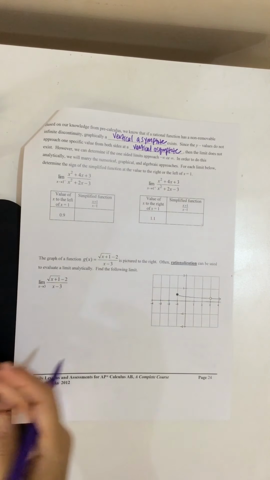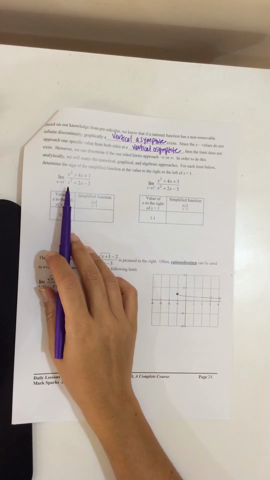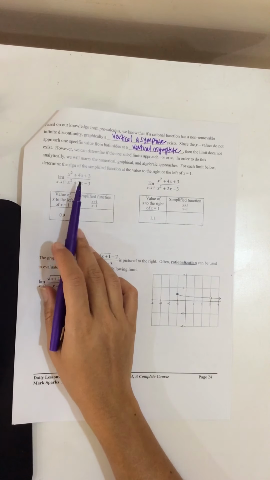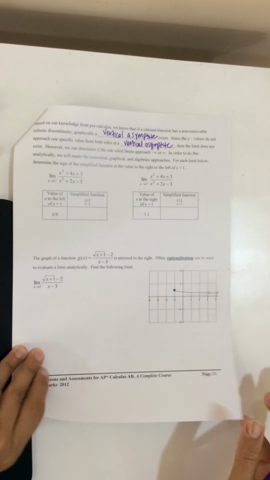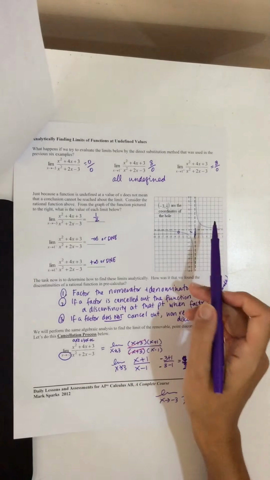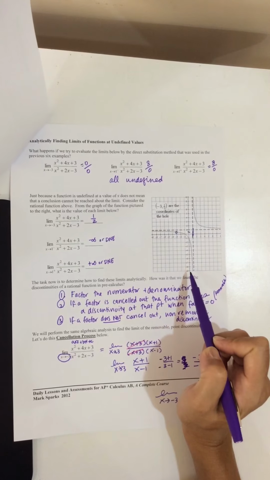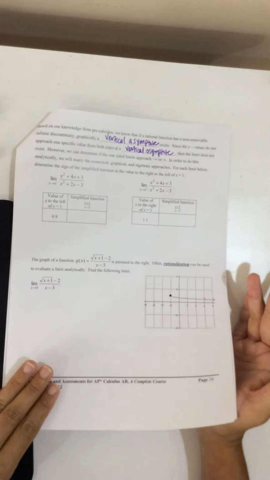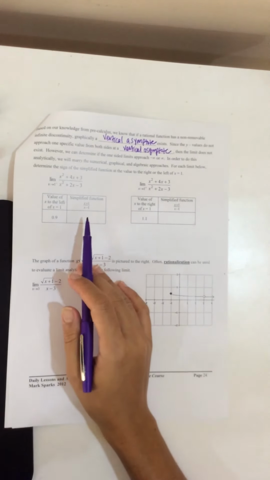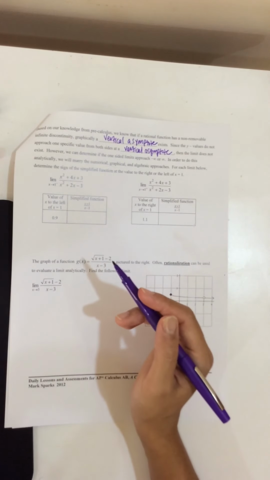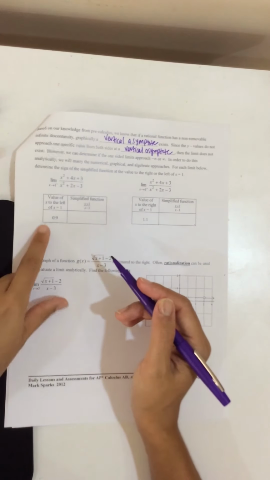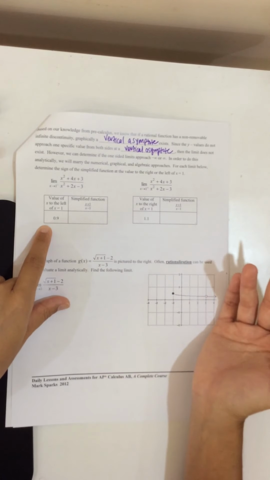x equals 1. Okay, so for this example, it's asking you what is the value of this function when x approaches 1 from the left. So if we go back to the graph really quickly, we remembered 1 from the left is negative infinity. But let's say you don't have that graph. So how could you figure out what 1 from the left is? Well, you can pick any number to the left side of 1. So for this example, they just chose 0.9.